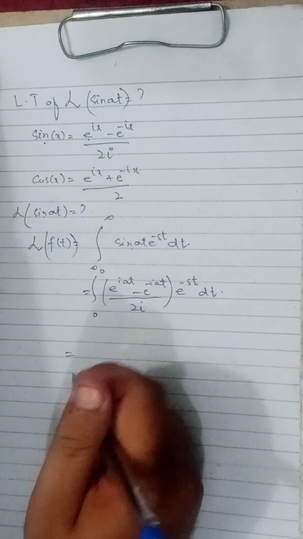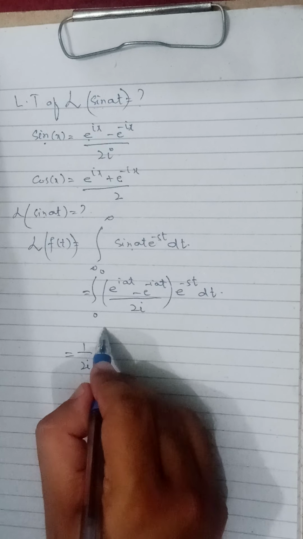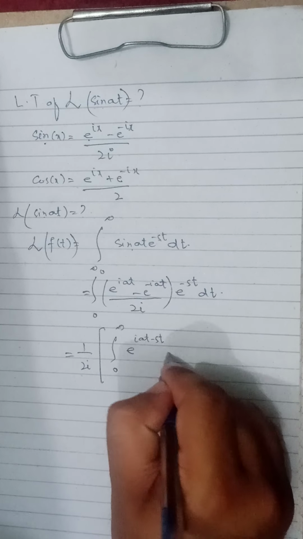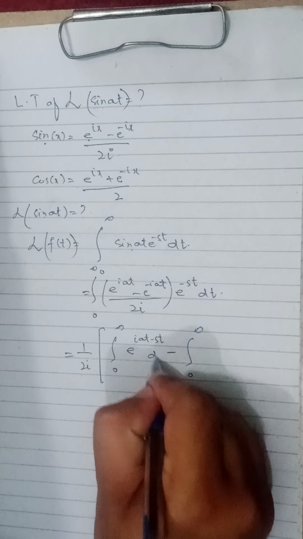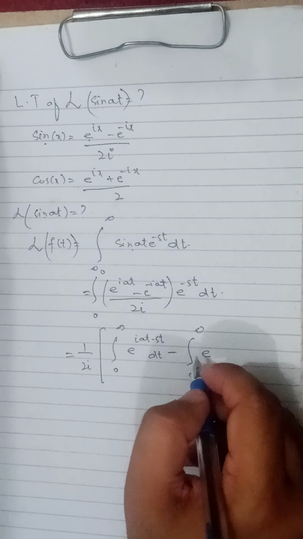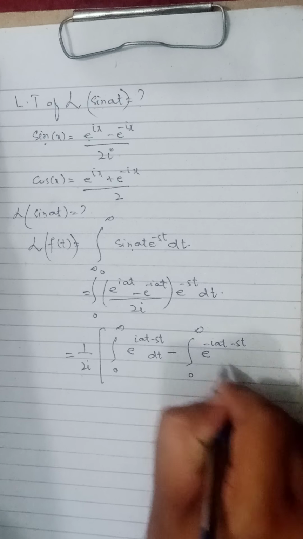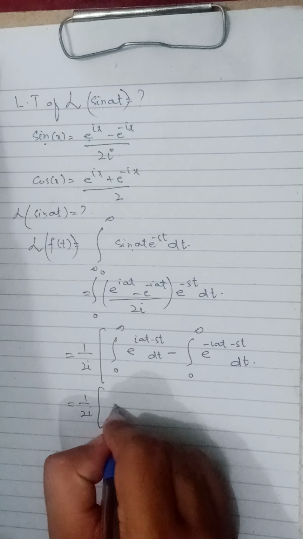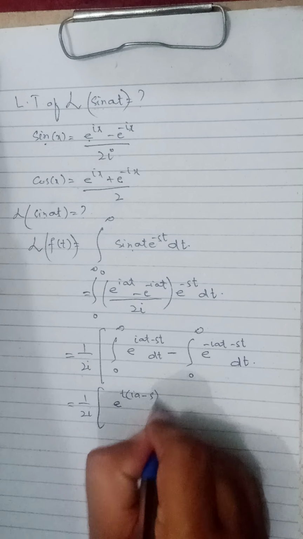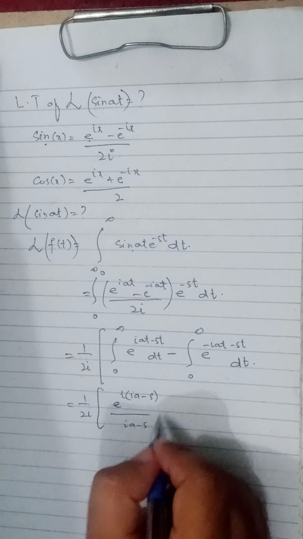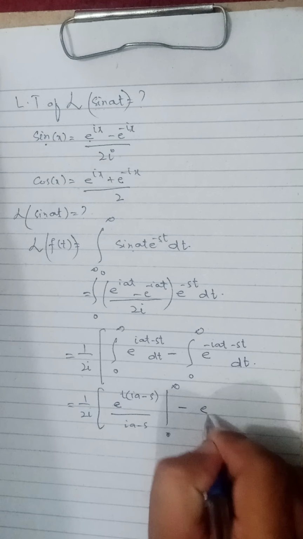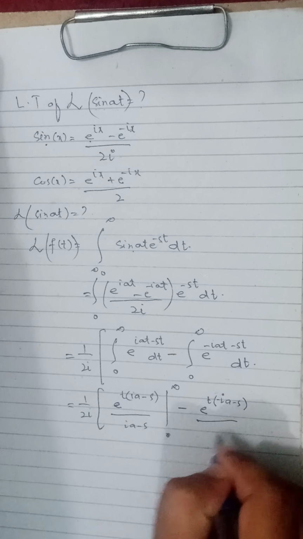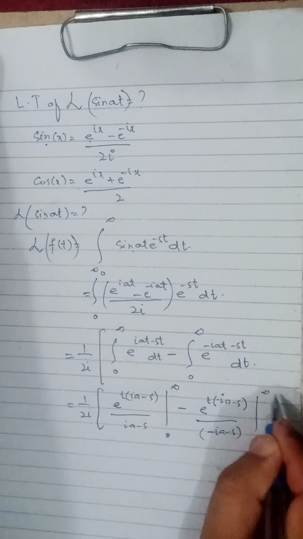dt. So it will be 1 over 2 iota. 1 over 2 iota is common, so it will be the integral from 0 to infinity of e power iota at minus st, minus the integral from 0 to infinity of e power negative iota at minus st, dt. So it is 1 over 2 iota, and the integral of this function is e power t into iota a minus s, divided by iota a minus s, from 0 to infinity, minus e power t into negative iota a minus s, divided by negative iota a minus s, from 0 to infinity.